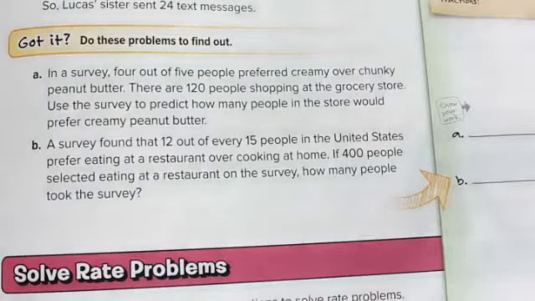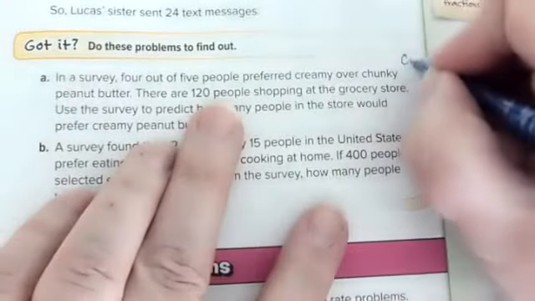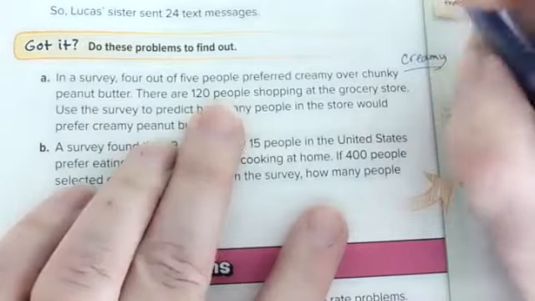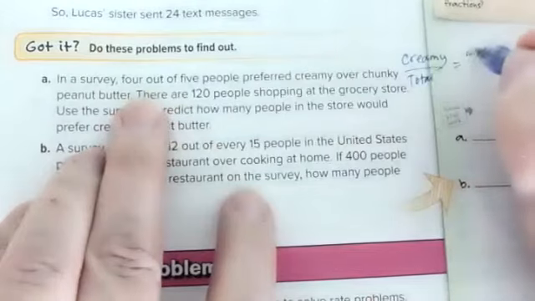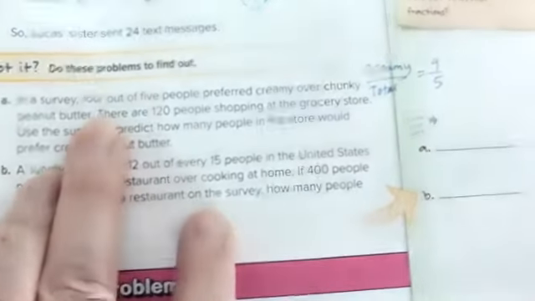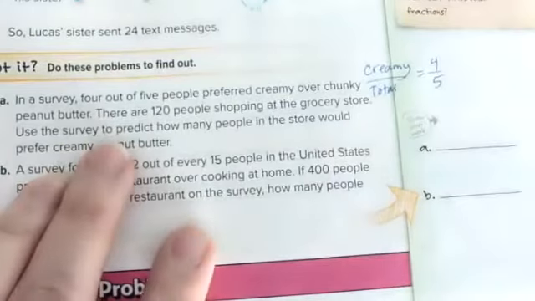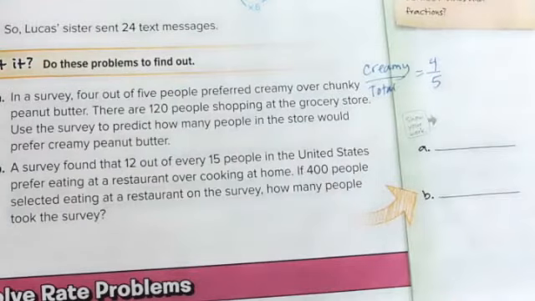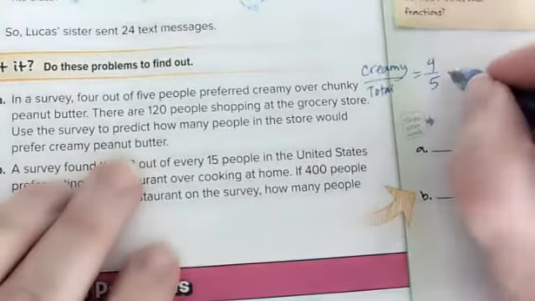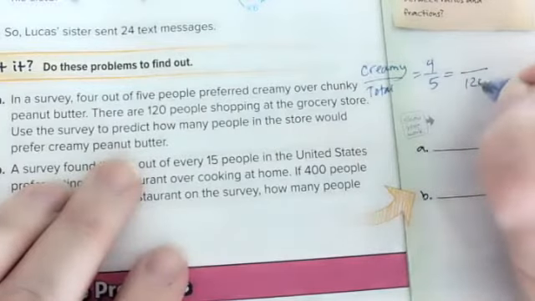Okay, turning to page 73. In a survey, 4 out of 5 people preferred creamy over chunky peanut butter. So creamy over total. Okay, so 4 out of every 5 people prefer the creamy peanut butter. There are 120 people shopping at the grocery store. Use the survey to predict how many people in the store would probably prefer creamy peanut butter. So we'll make a prediction. There are 120 people total. So we want to see how many times 5 can go into 120.